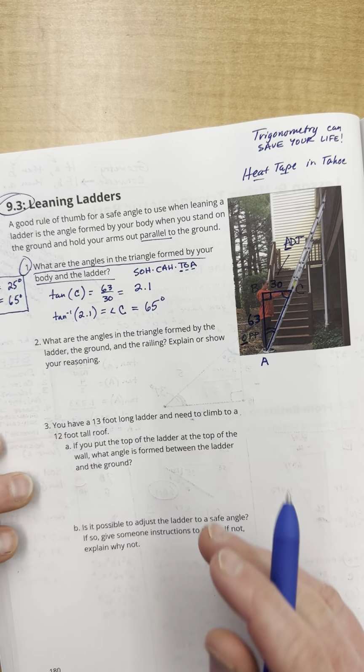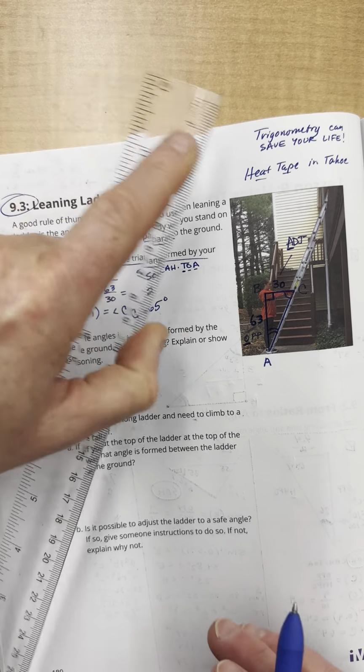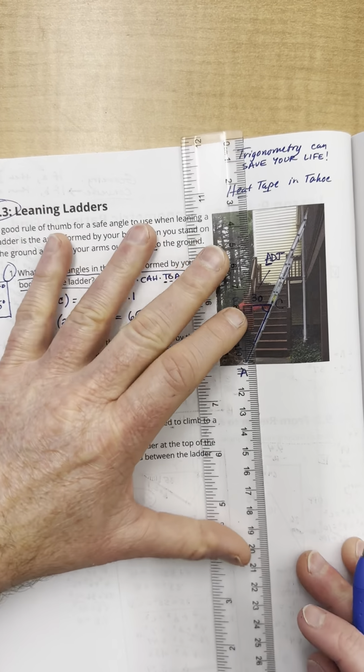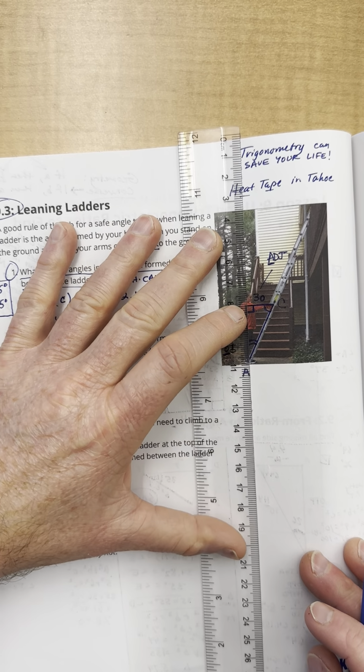All right, so let's break out this triangle just so you can see it a little bit better.